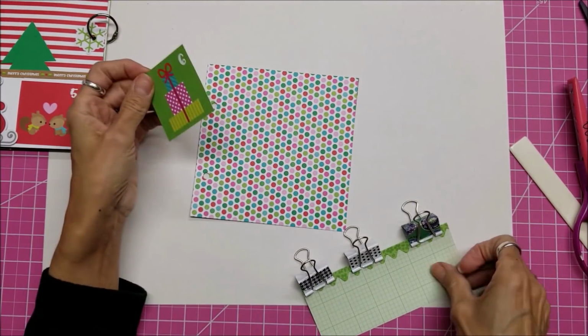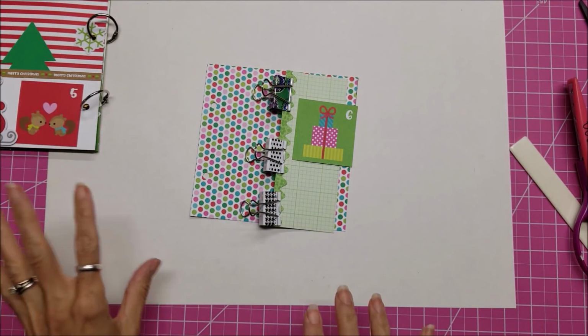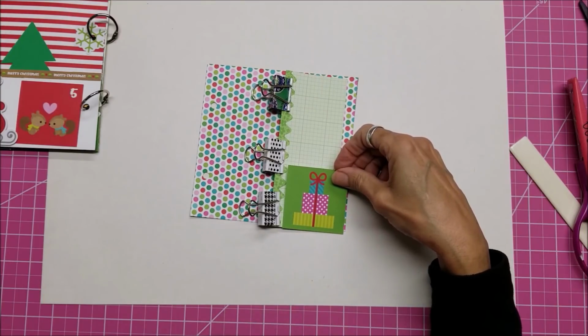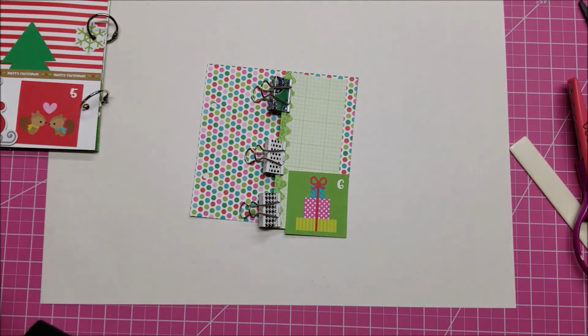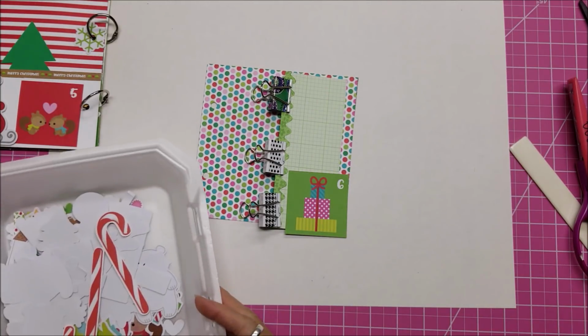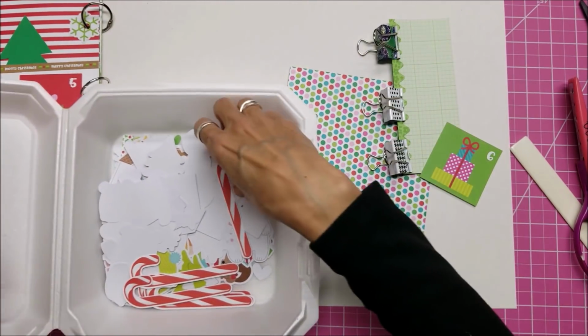Now, okay, so we've got that, we've got this. Let's look at our ephemera. And I think, do I want some candy cane with this to bring in some red? I put those extra candy canes right here.